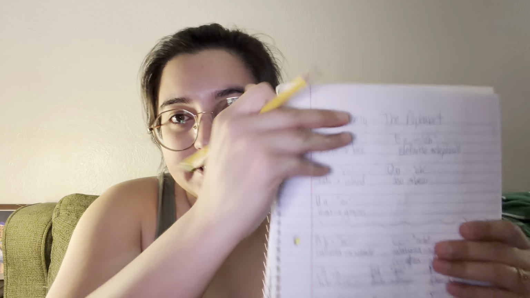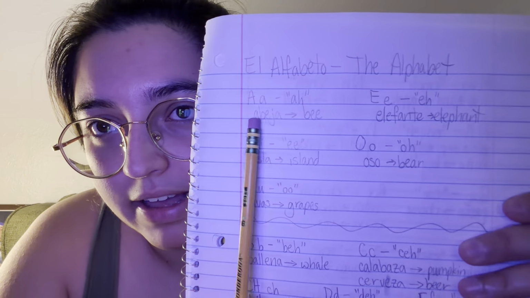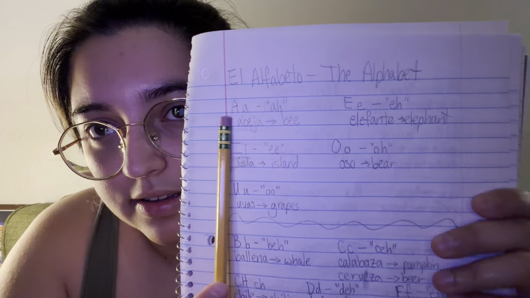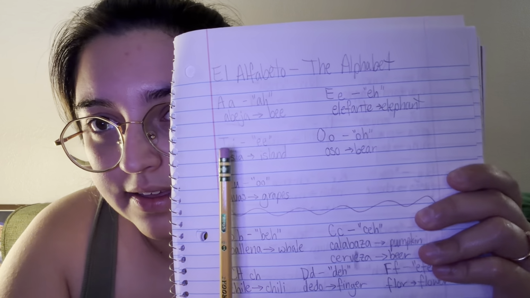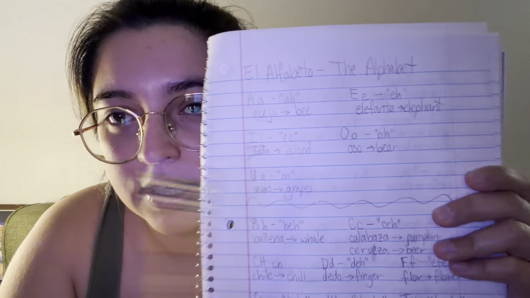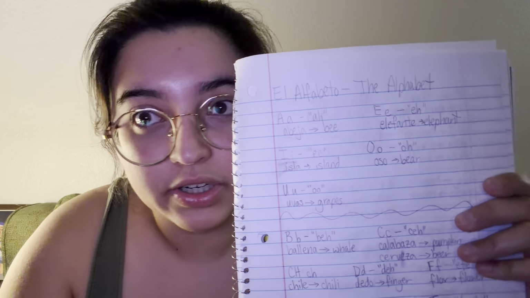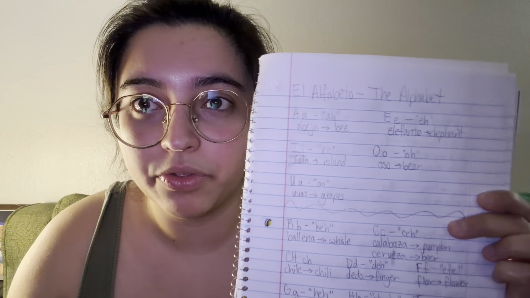Same with the vowels in particular, mostly just one pronunciation. So we'll go back over everything real quick as a little refresher. Starting with the vowels, we've got A, E, I, O, U. Those vowel sounds are going to basically stay like that no matter the word.